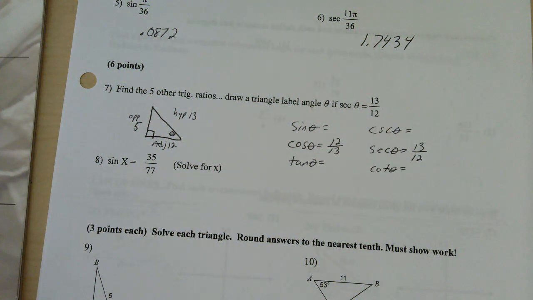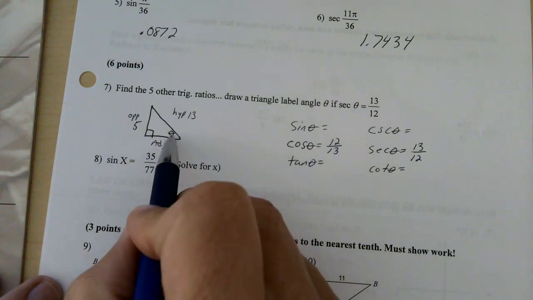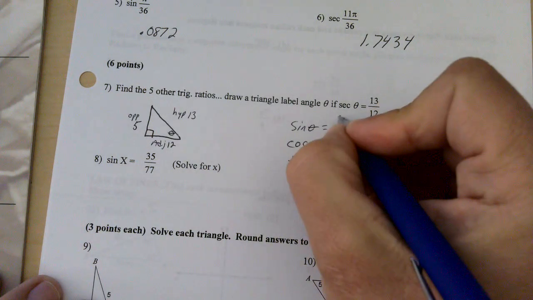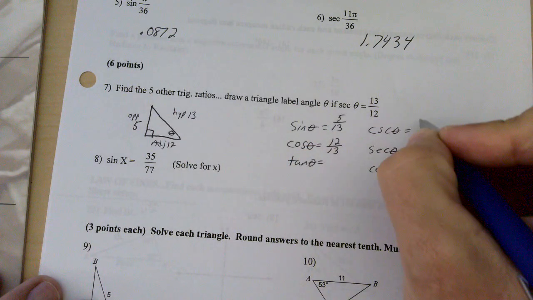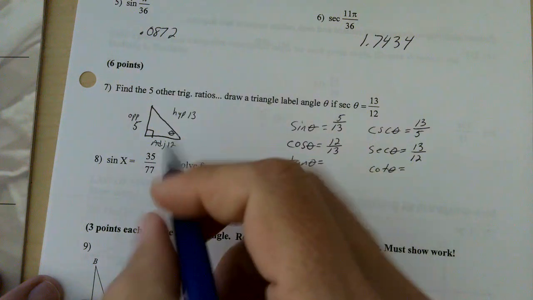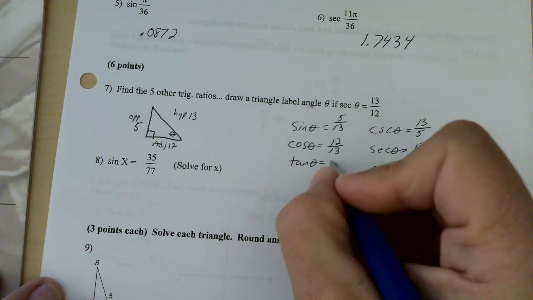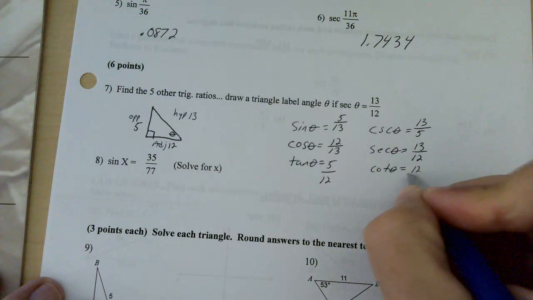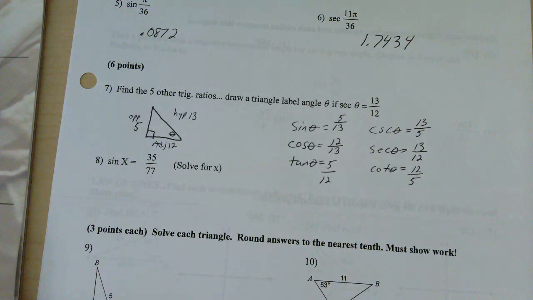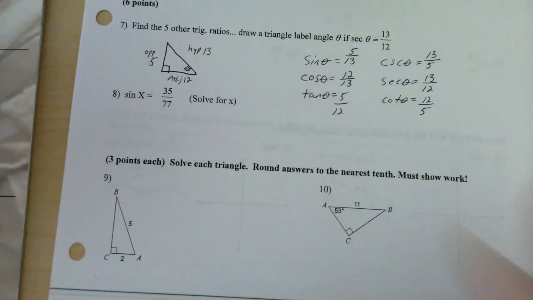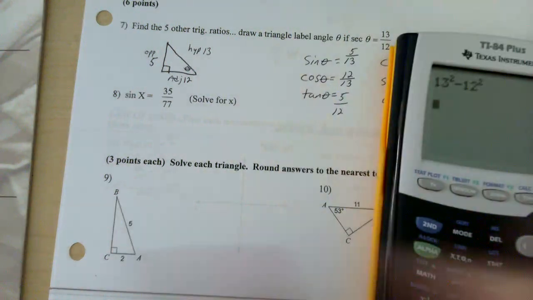You should know SOHCAHTOA, so you know that sine of this angle right here is the opposite side over hypotenuse, which is 5 over 13. Flip it right away for the cosecant, get an extra point. And then tan is the opposite over the adjacent. And if you flip it, 12 over 5, we now have the cotangent. That's all 6.